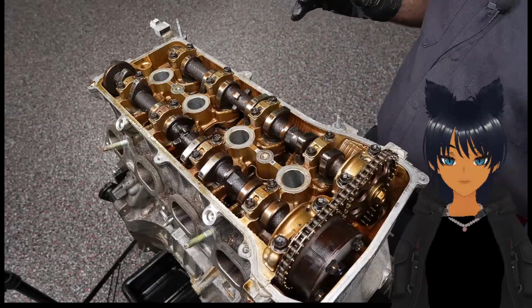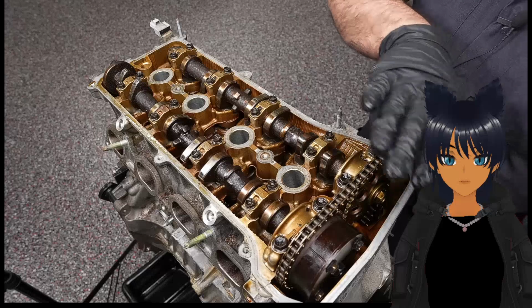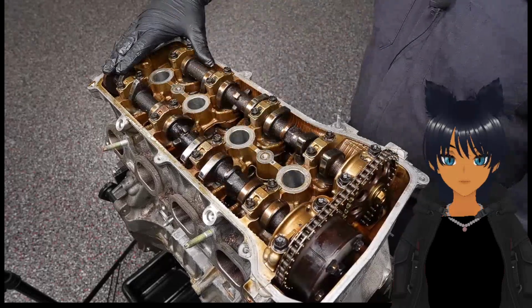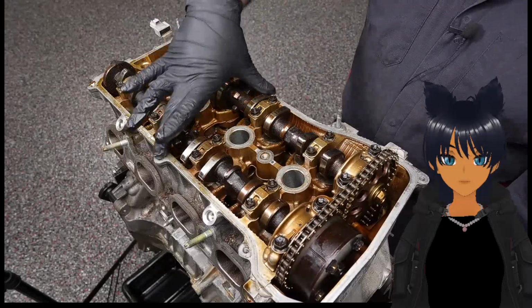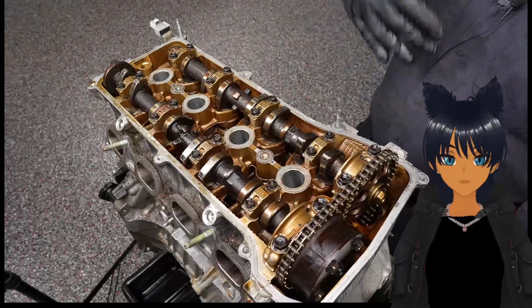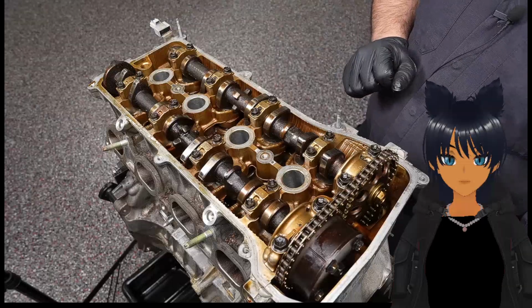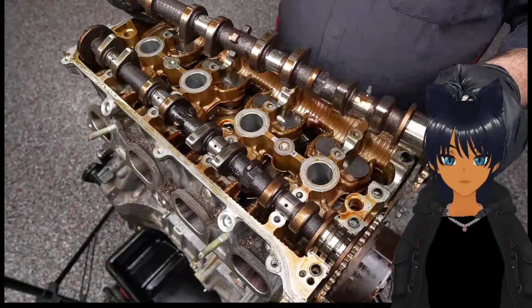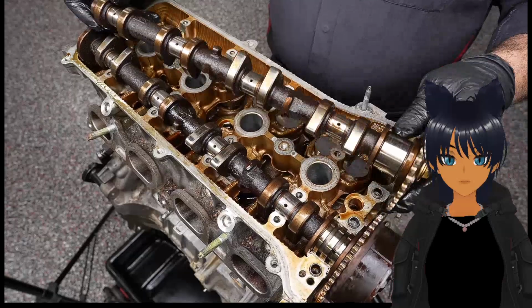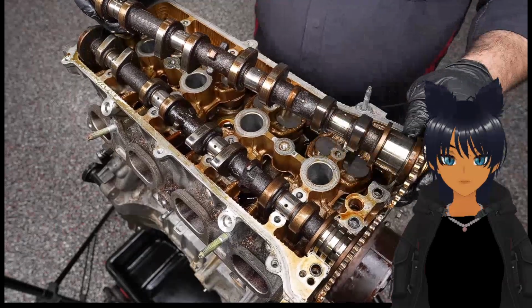And in order to do that, we're going to remove all the chain, we're going to remove the camshafts, we're going to look at the camshafts outside, and then we're going to remove the cylinder head, which contains the valves that do this, and see how that works up close and personal. So let's take a look at the camshafts up close. Do you see those slopes? That's how these look like.